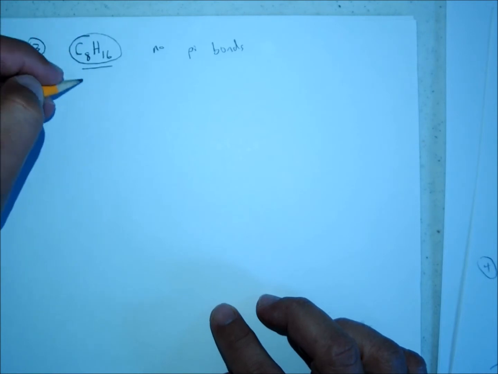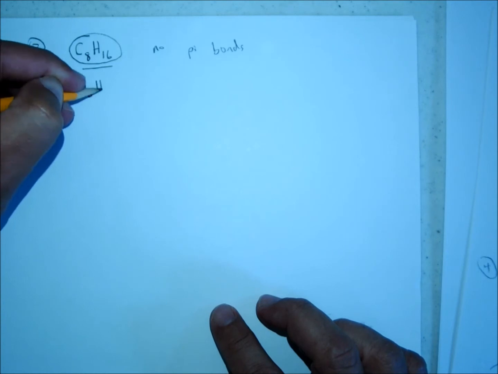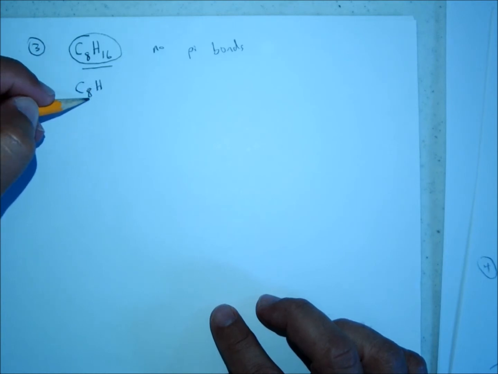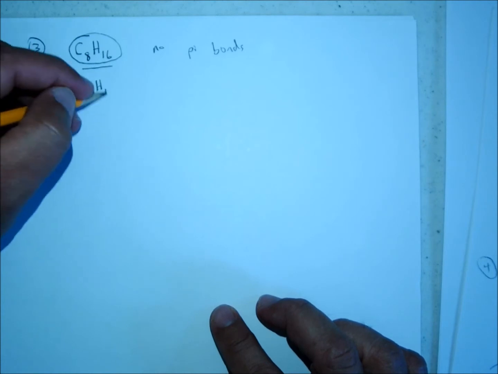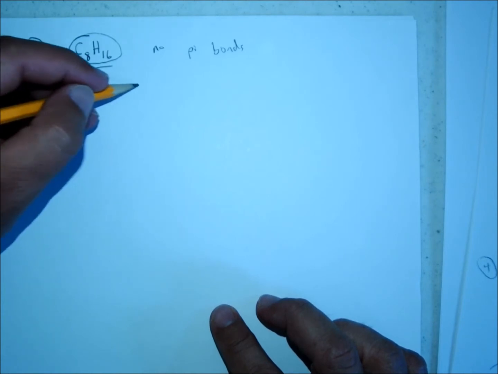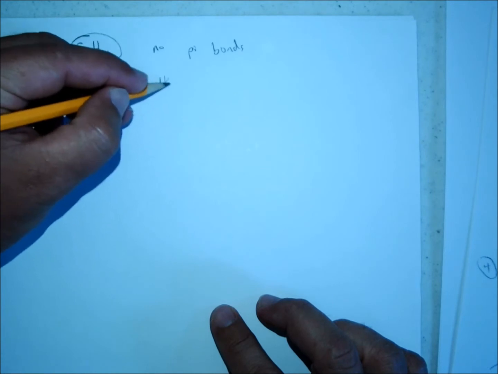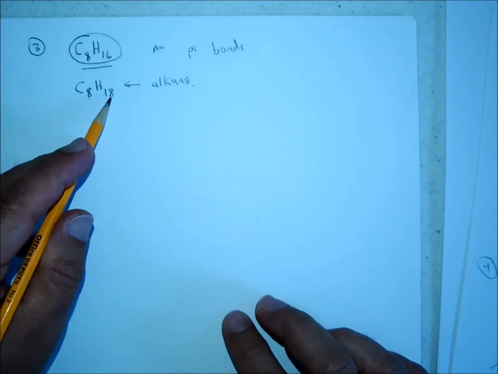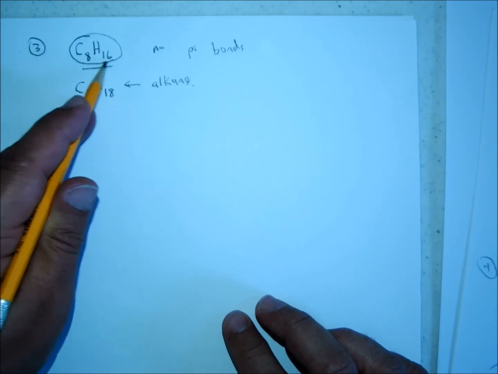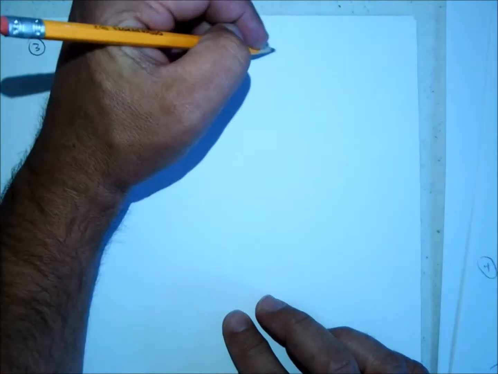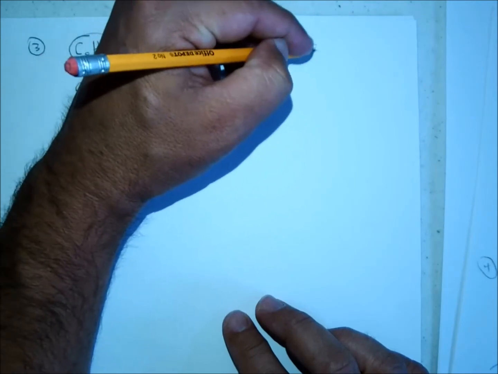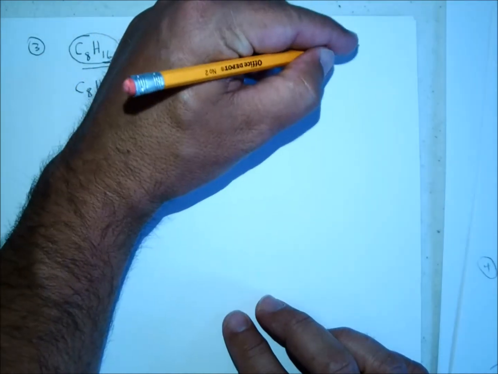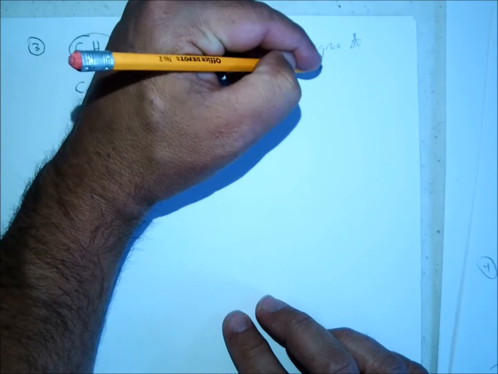what's going on is say CnH2n+2. So if 8 is n, 2 times n is 16, plus 2 is 18. So you can see that if this was an alkane, it would have the formula C8H18. This, having only 16 hydrogens, has 1 degree of unsaturation.